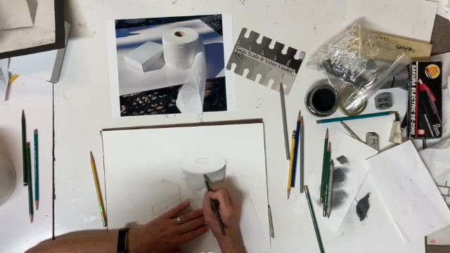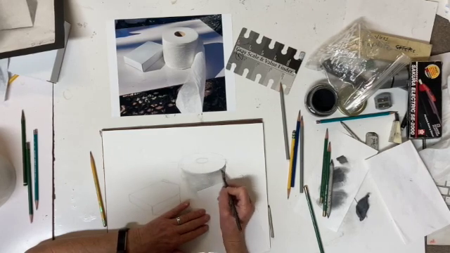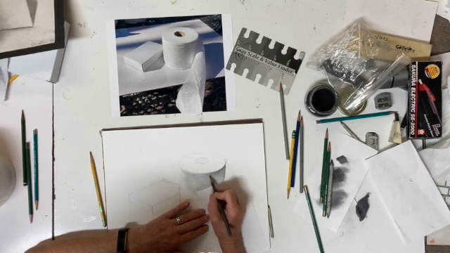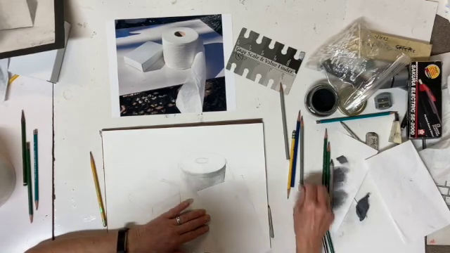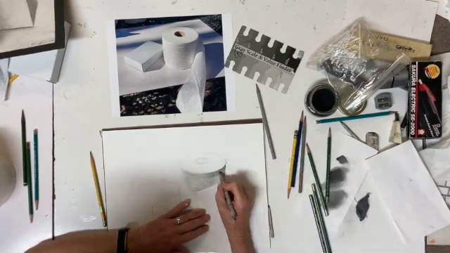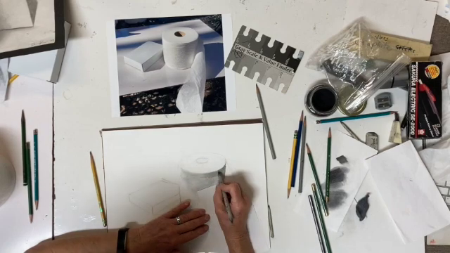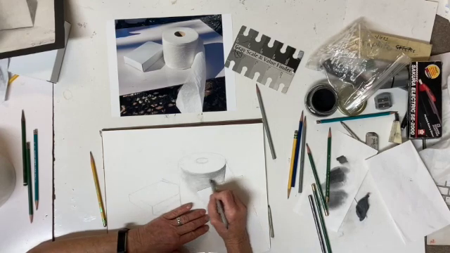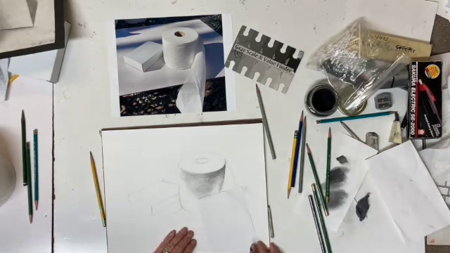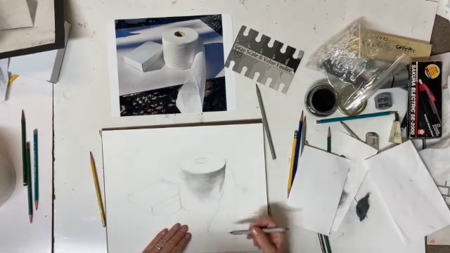So it will be an abrupt line. And I've already eaten up that outline right there. So you can see I'm starting to form this.